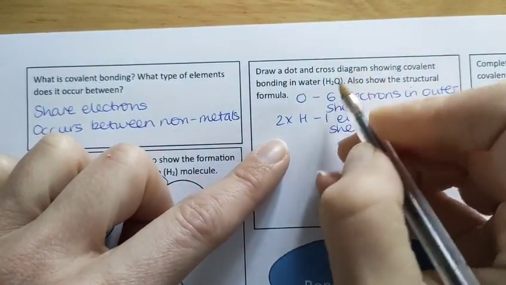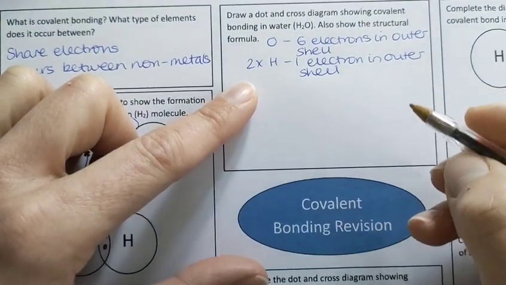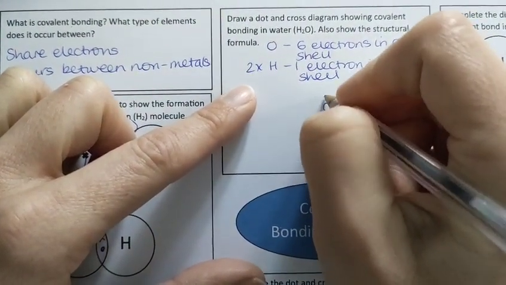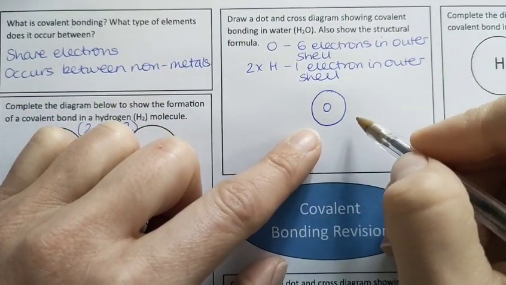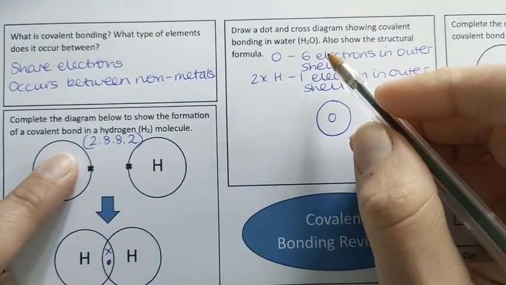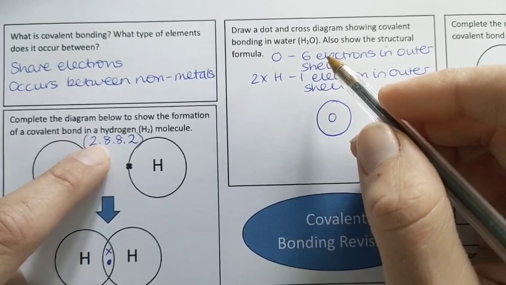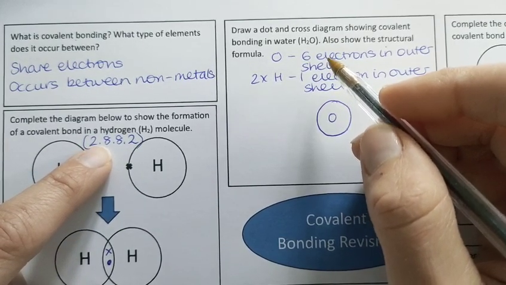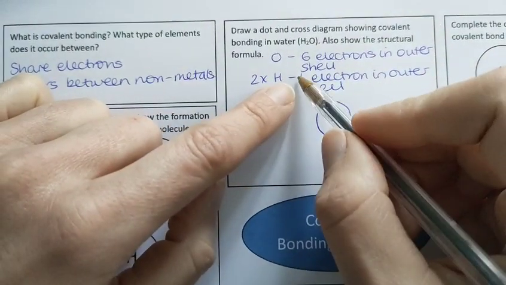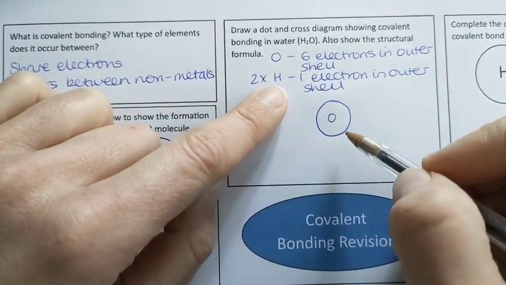And we've got 2 hydrogens because it's H2O. So I'm going to draw the oxygen first in a circle like this. So it has 6 electrons. It wants to have 8. So if you remember here, 2, 8, 8, 2. So it's got its 2 in the first shell. It's got 6 electrons in the second. It needs to have 8. So it wants to share 2. So it makes sense that it shares 1 with each of the hydrogens.